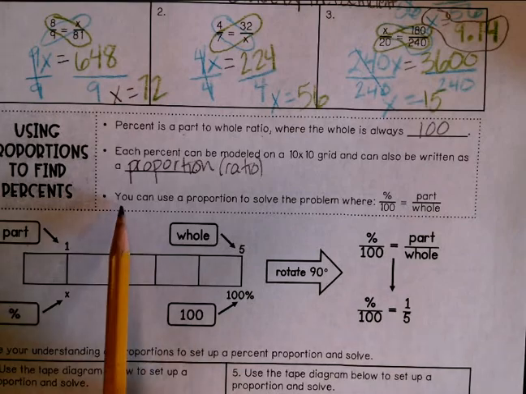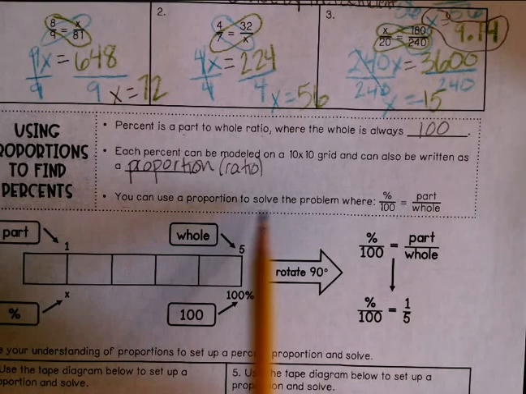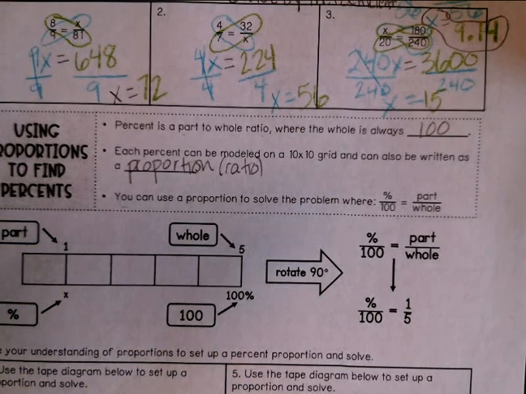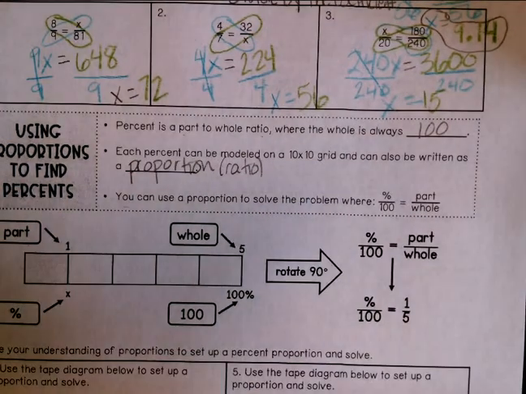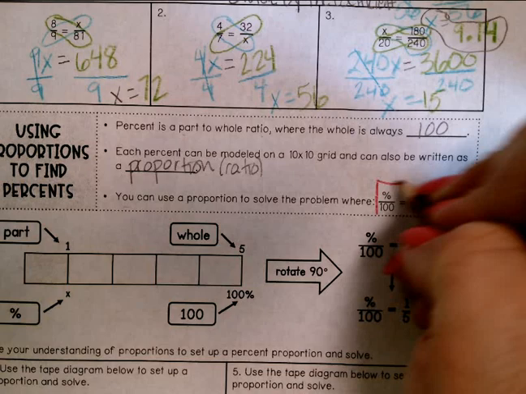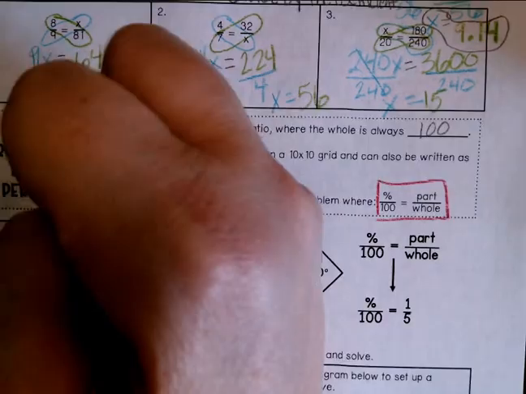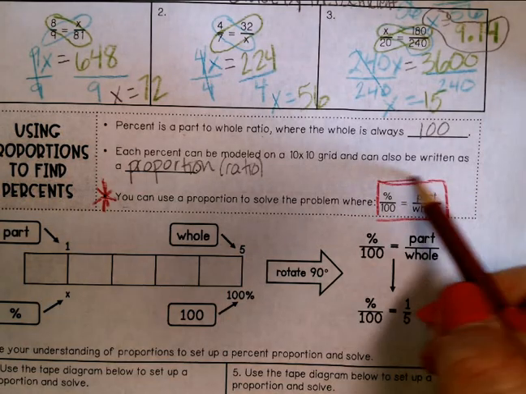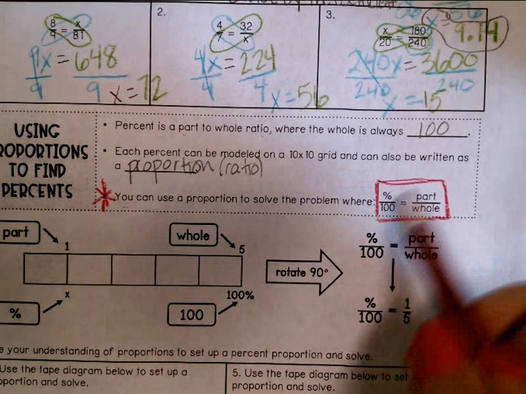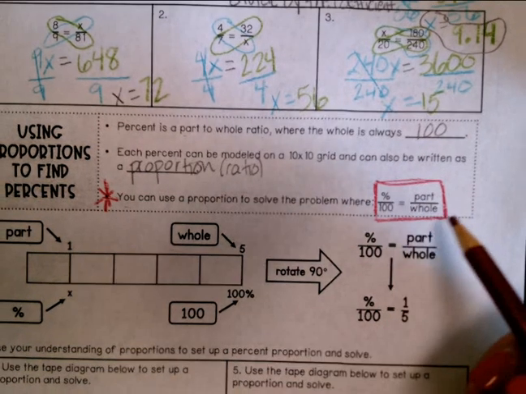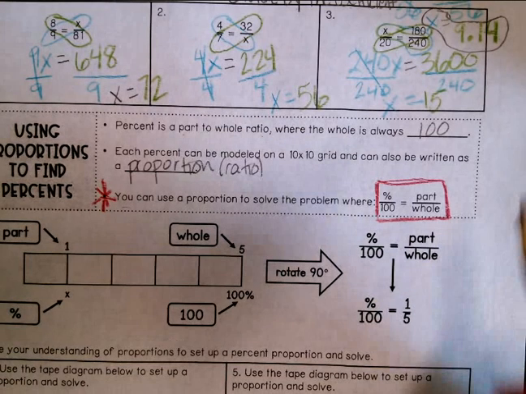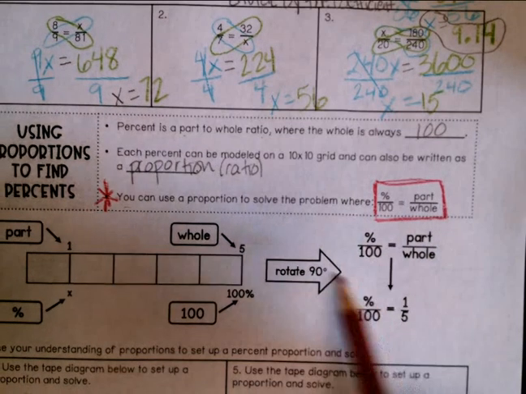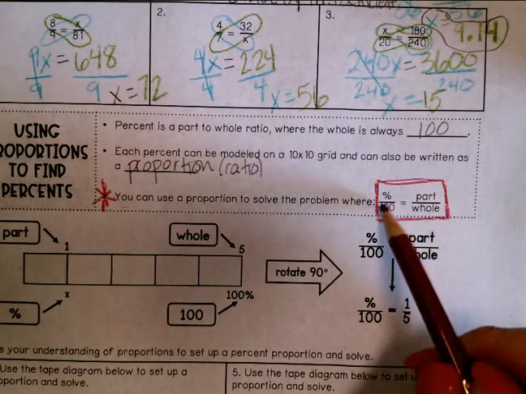You can use a proportion to solve the problem where this, I want you to box this part. I want you to put a star by this part. This right here is what you need to program into your brain. If you ever see a problem that asks you for a part of a number or a percent, these are the two ratios.